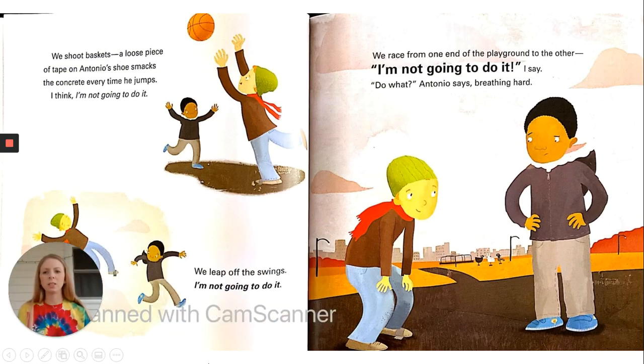We shoot baskets. A loose piece of tape on Antonio's shoes smacks the concrete every time he jumps. I think I'm not going to do it. We leap off the swings. I'm not going to do it. We race from one end of the playground to the other. I'm not going to do it, I say. Do what? Antonio says, breathing hard. What do you think Jeremy's not going to do? What's he trying to decide? Is it about his high-top sneakers?